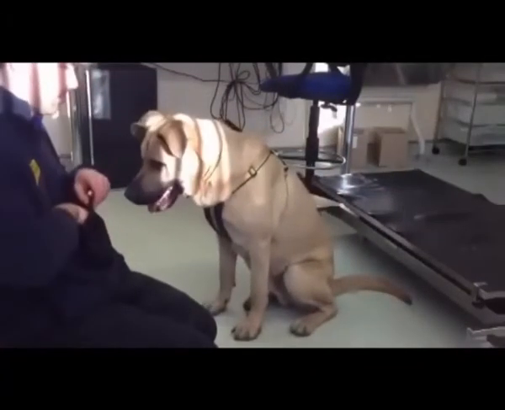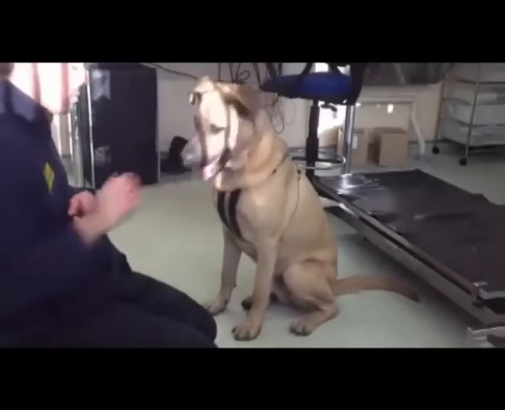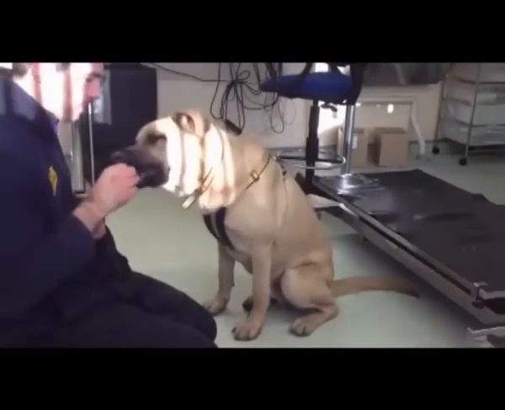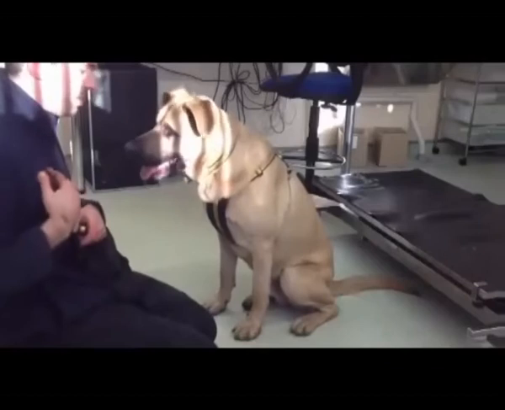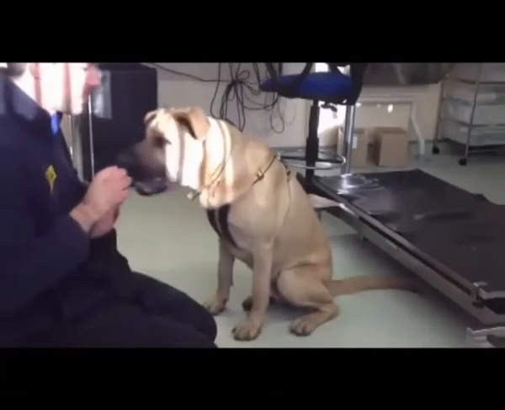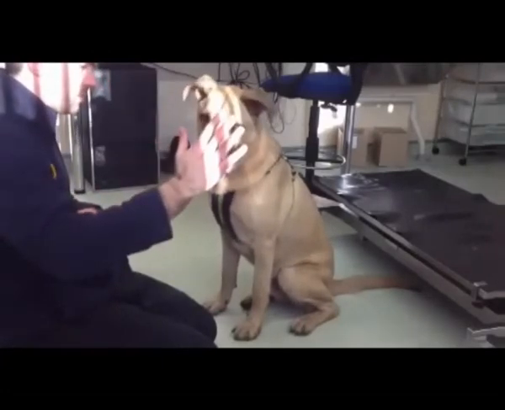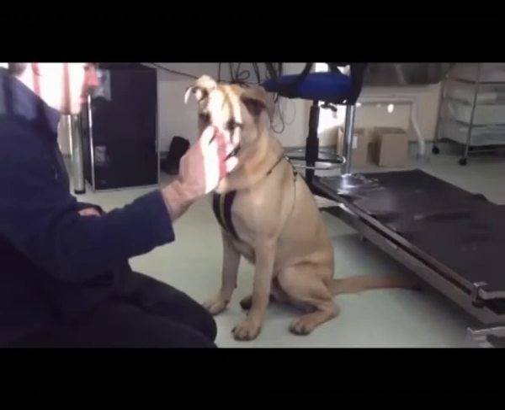So you just get a little bit fiddly there, and what we want to do is make it slightly easier for him again. So we're just going to come back to distance. But as we come back to distance, we can increase duration a little bit. So a little bit of duration. Slightly more duration this time. A little distraction as well.